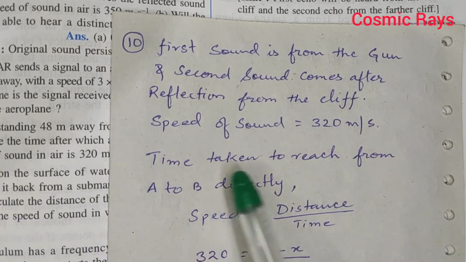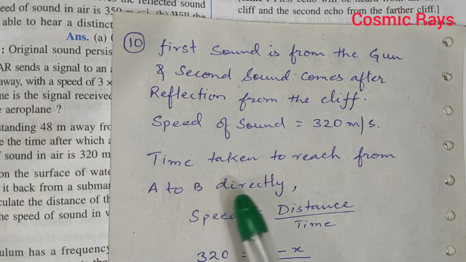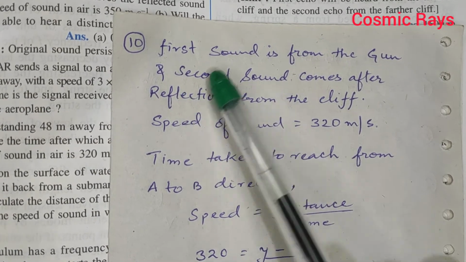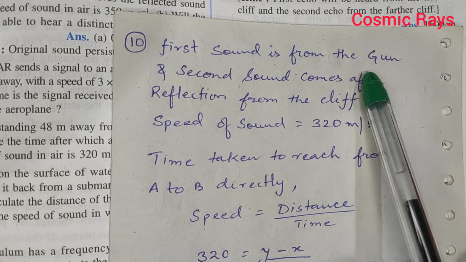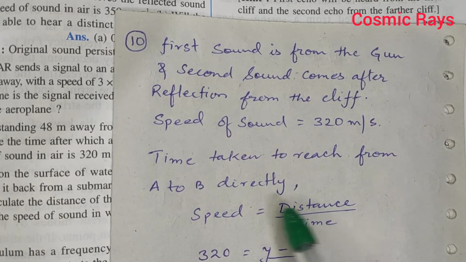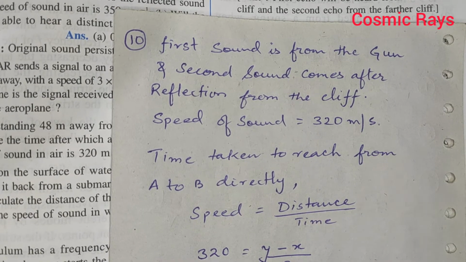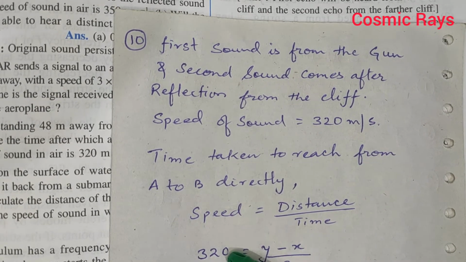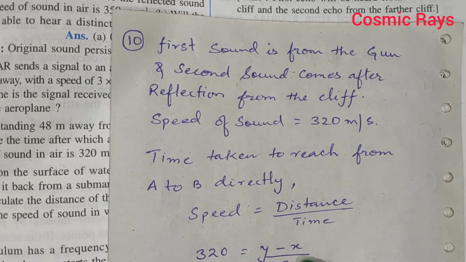So the time taken to reach from A to B directly, that is the first sound, is from the gun. For the first sound, speed is equal to distance divided by time. So speed is 320 meters per second, time is 2 seconds.